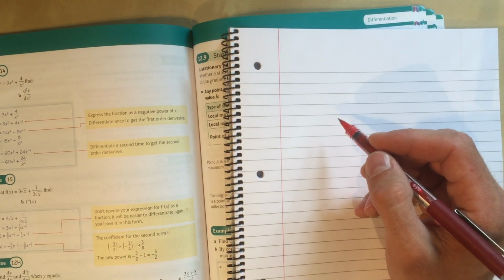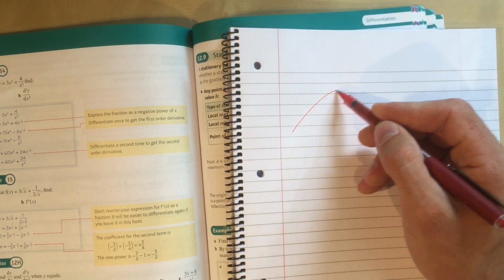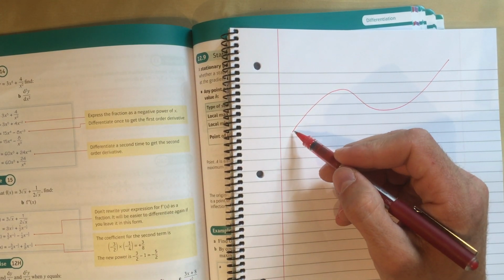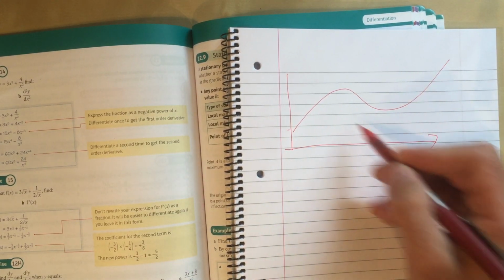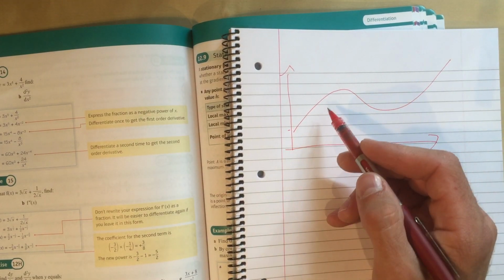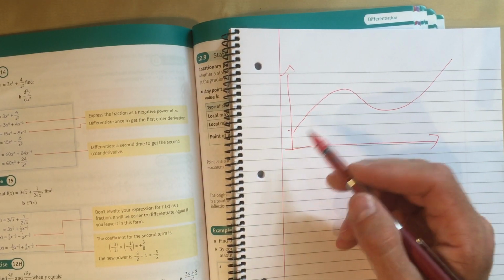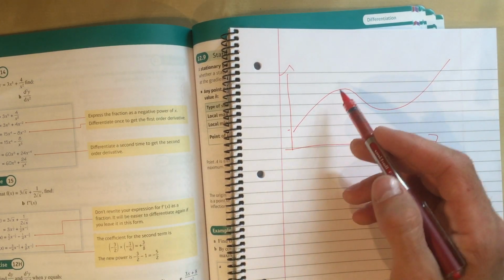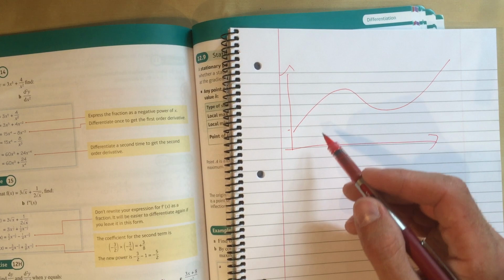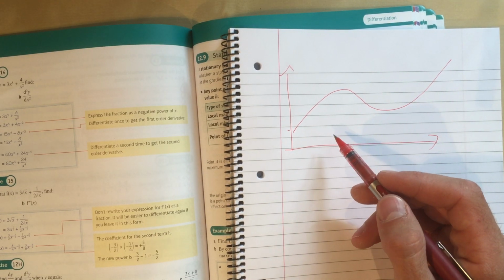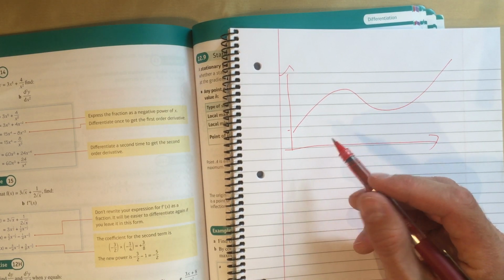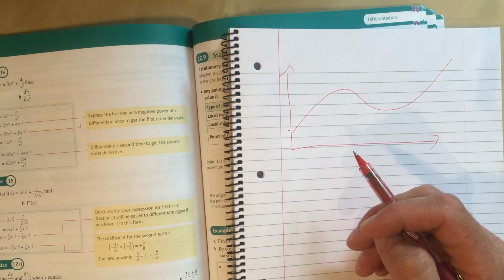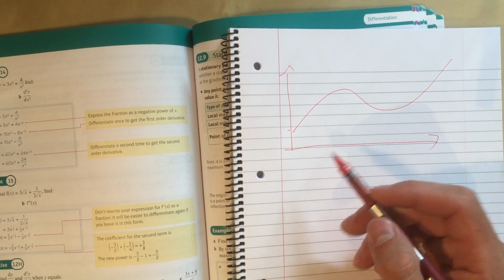If the function's going up or down, that's what the first derivative tells us. Okay, so if the y coordinate is increasing, then the first derivative is positive. And if the y coordinate is decreasing, the first derivative is negative. It's an increasing or a decreasing function. The second derivative tells us about the way in which the first derivative is changing. So the second derivative is the rate of change of the gradient. Okay, it's the way the gradient changes as you move.